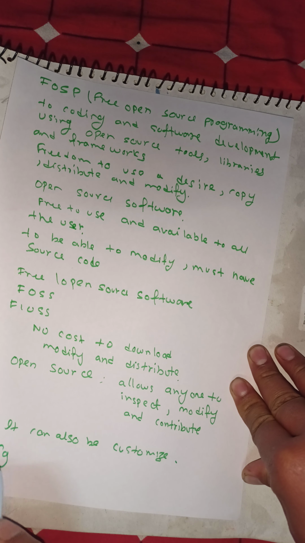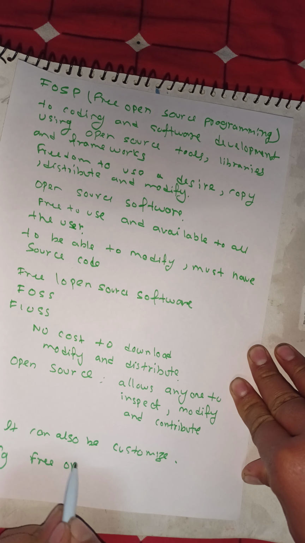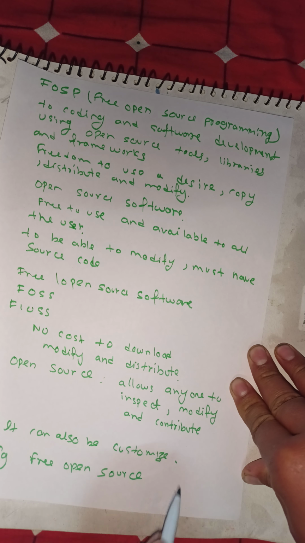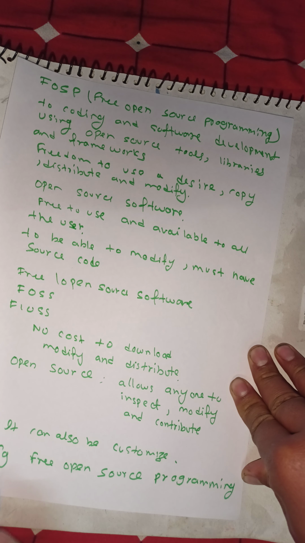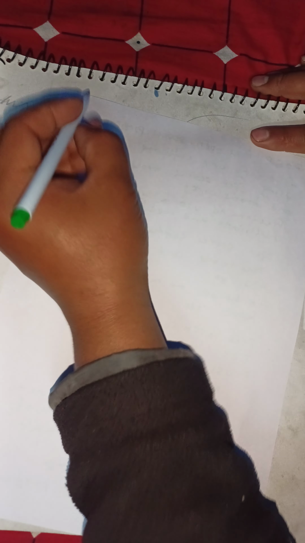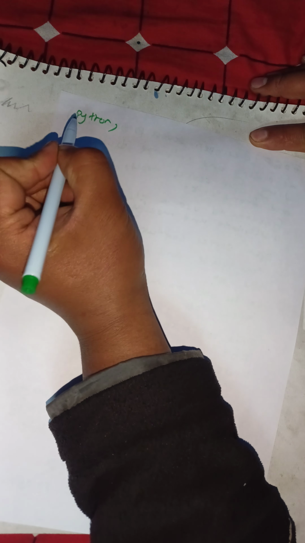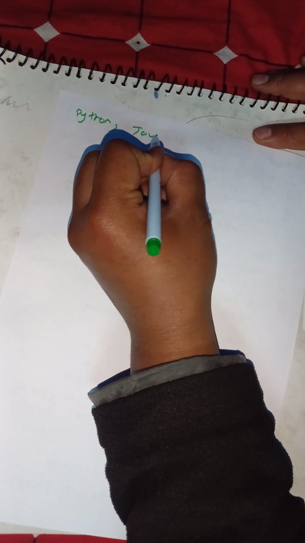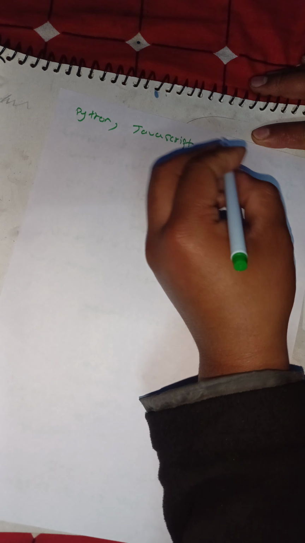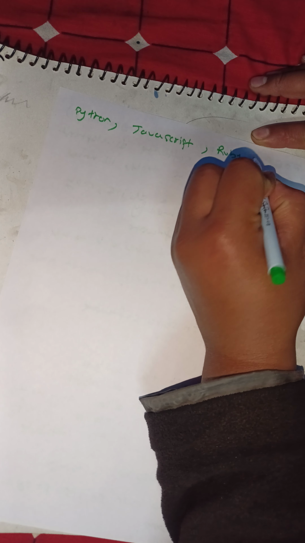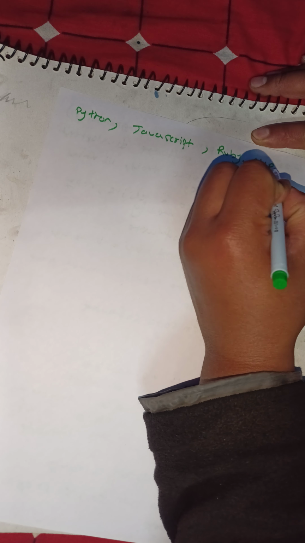Some examples of free open source programming languages. What are the free open source programming languages? They are Python, JavaScript, Ruby, PHP, and many more.